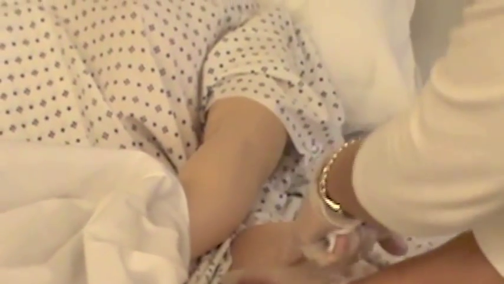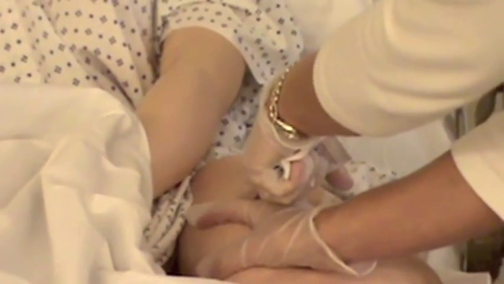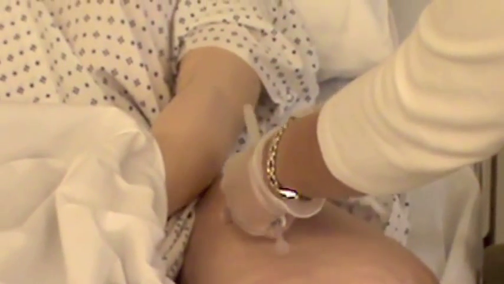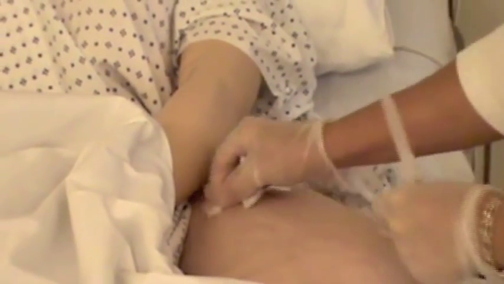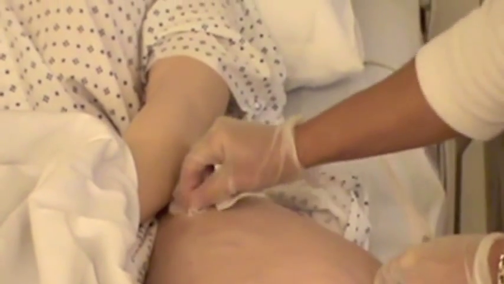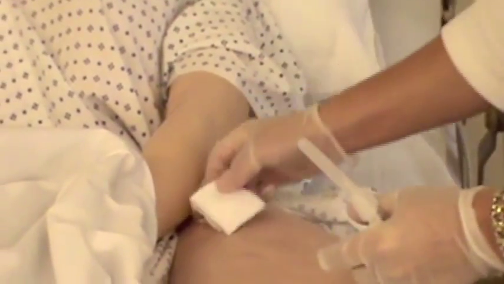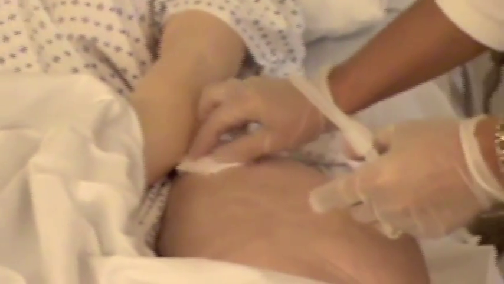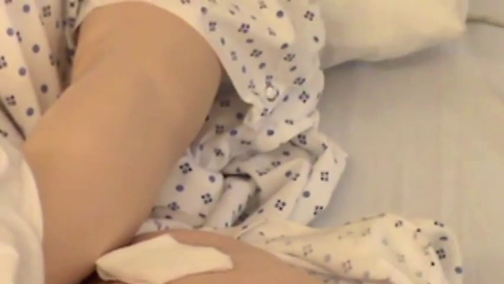And in this V is where I am going to be doing my injection. Okay? So I'm going to take my alcohol wipe and clean that area. And then I'm going to leave that alcohol wipe just to point, and I'll replace it with my 2x2 so I have that pointing right to where my injection site is going to be.